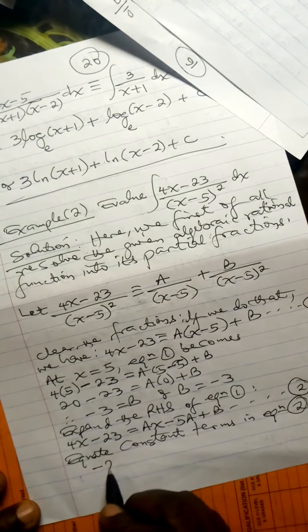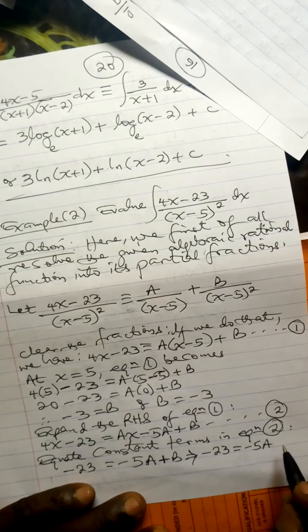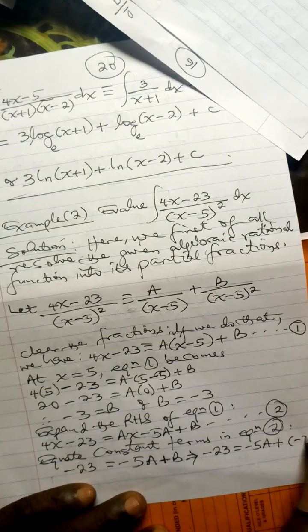So I have minus 23 is equals to minus 5a plus b. And what is a? We don't know a. So minus 5a plus b, and what is b? Minus 3.